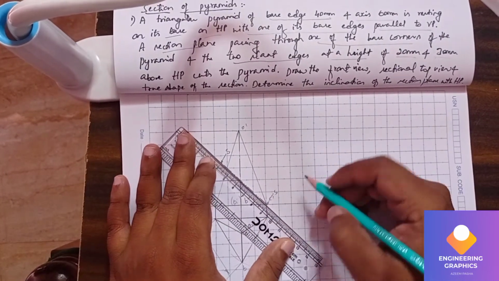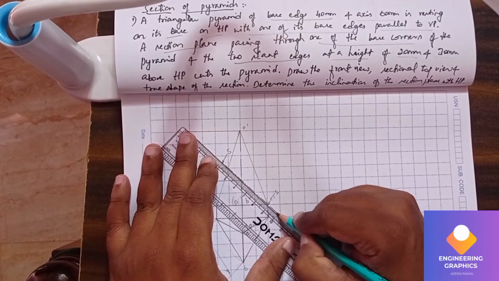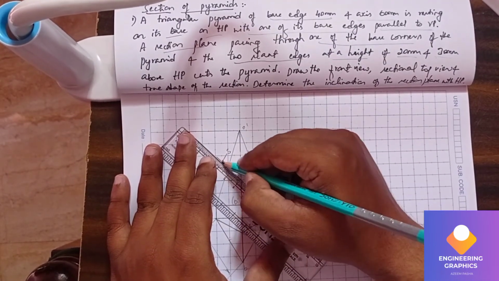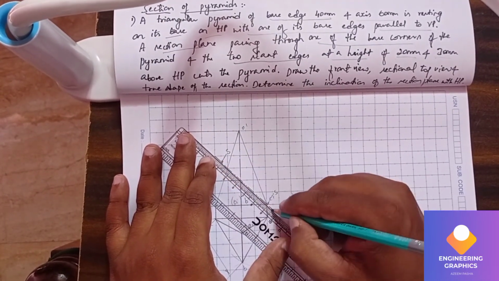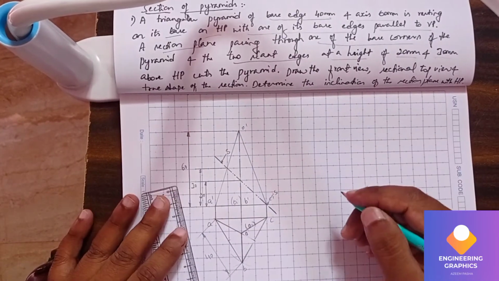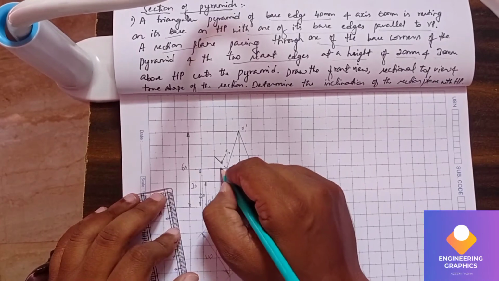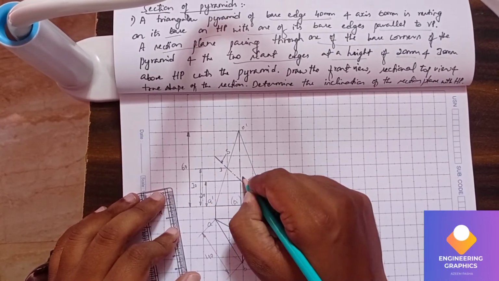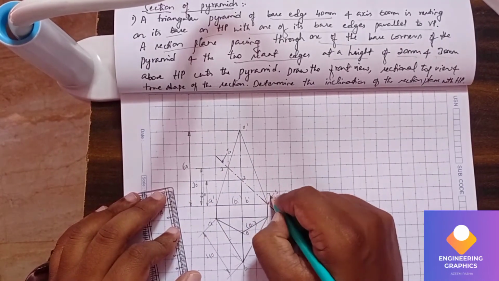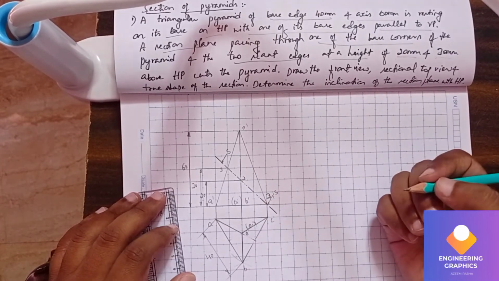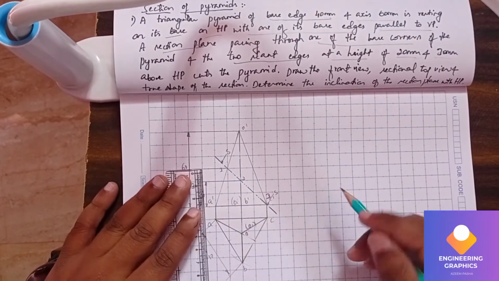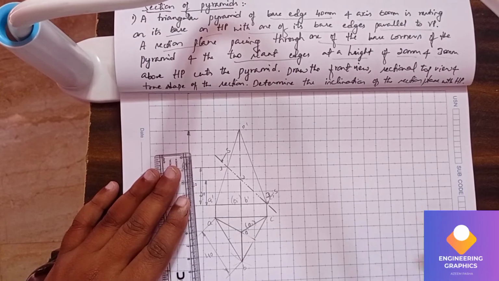Just I will extend this a little bit. Okay, so it is done. Now we can mention the cut points. So this is your cut point 1, this is your cut point 2, and this is your cut point 3.